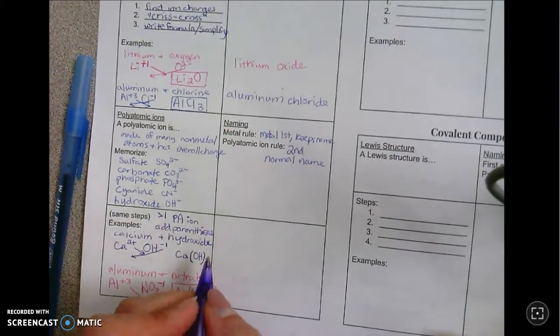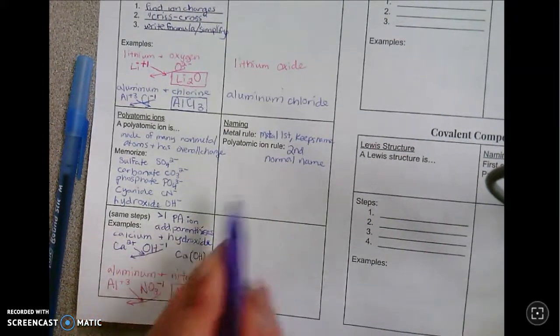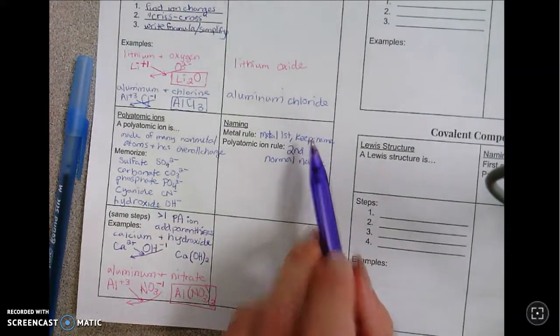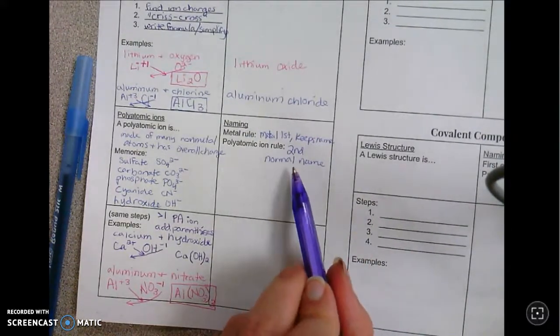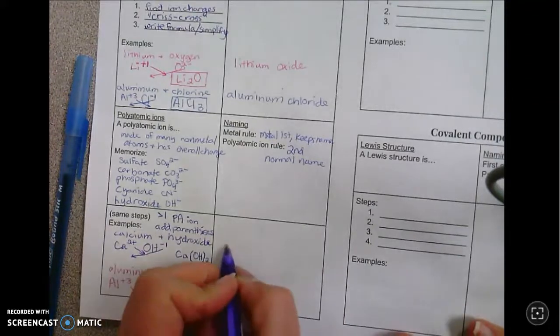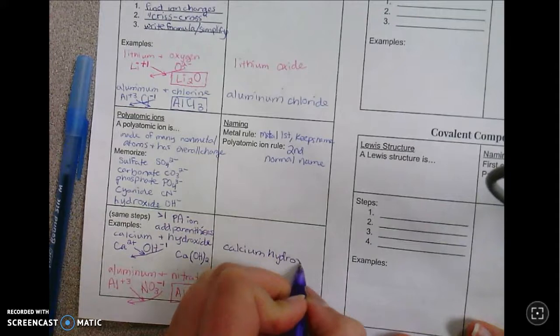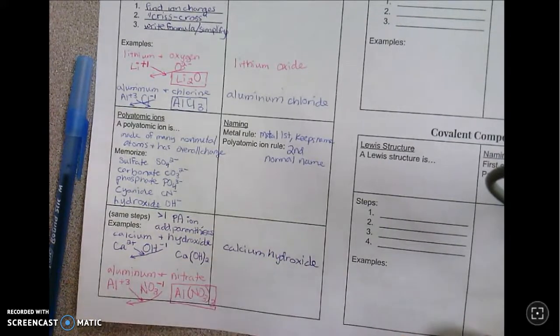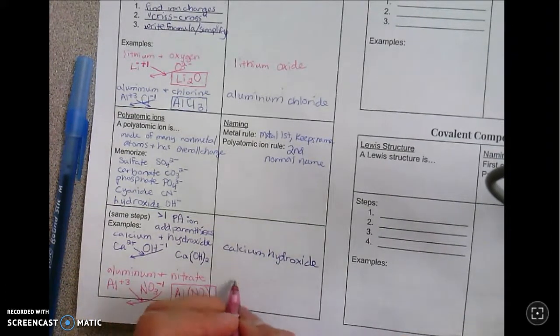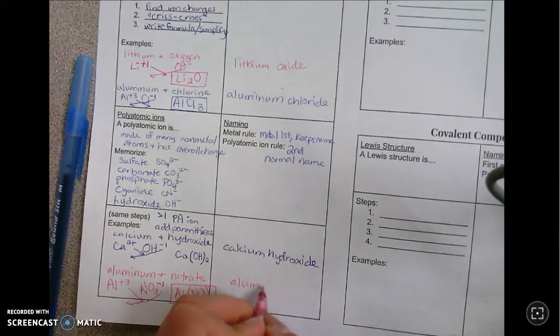Okay, so then let's name these. The calcium and the hydroxide, when we put them together, we keep the name of the metal, and it goes first, and we keep the name of the polyatomic ion, and it goes second. So this should just be calcium hydroxide. That's nice and easy. And then for the other one, we have aluminum nitrate.